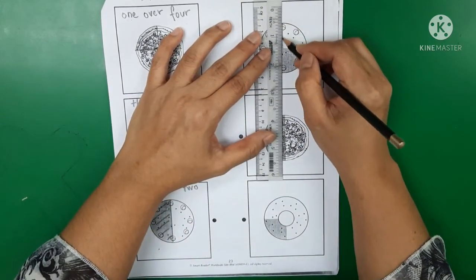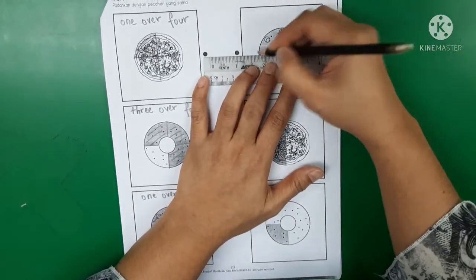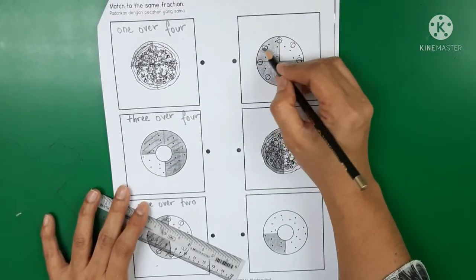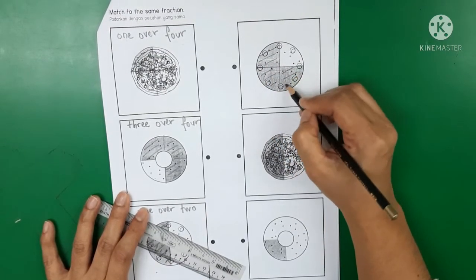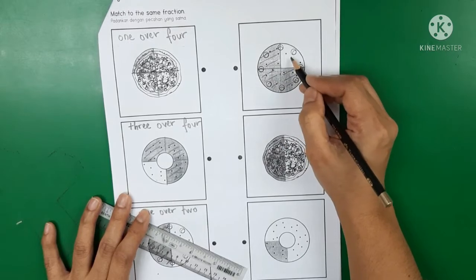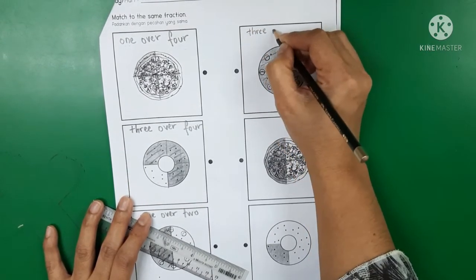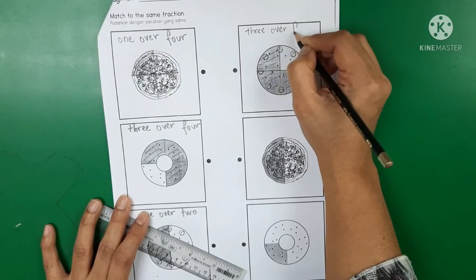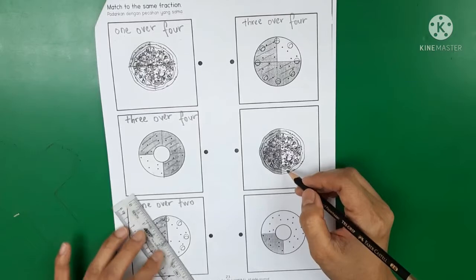Now look at the picture over here. Draw a symmetrical line, one over here and another one over here, and let's count the shaded area. 1, 2, 3. 3 over 4. T-H-R-E-E. 3 over 4. Now look at this one.